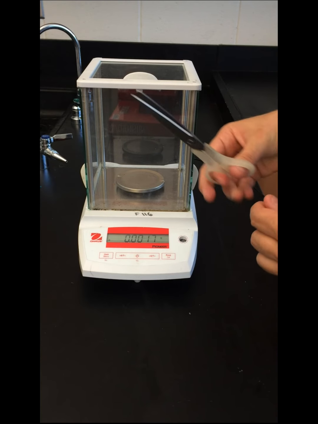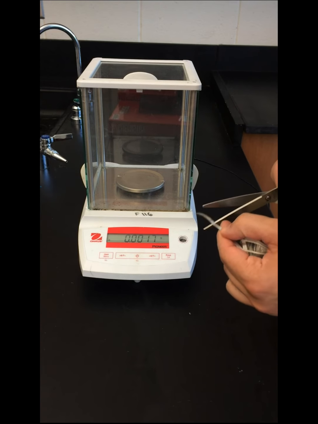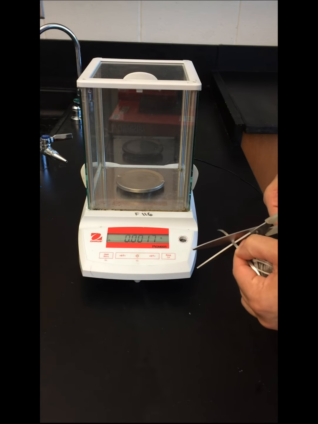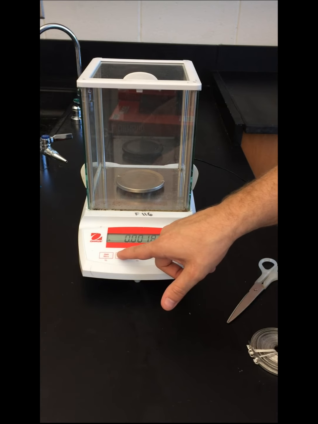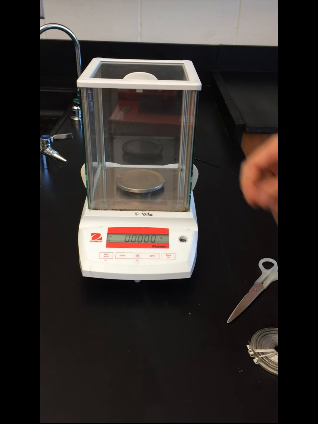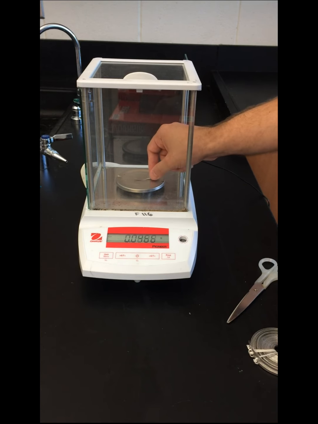Next, we're going to need a piece of magnesium. The magnesium needs to be between 0.045 grams and 0.05 grams. If we go over the 0.05 grams, we may produce too much hydrogen gas for the experiment to give us valid readings.